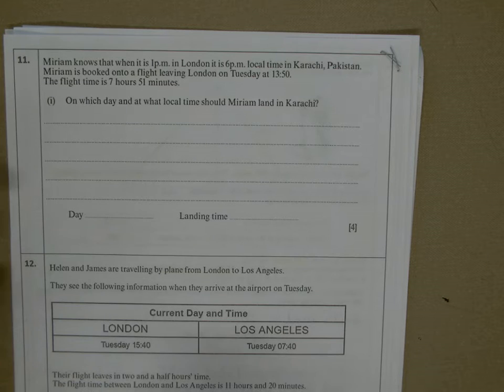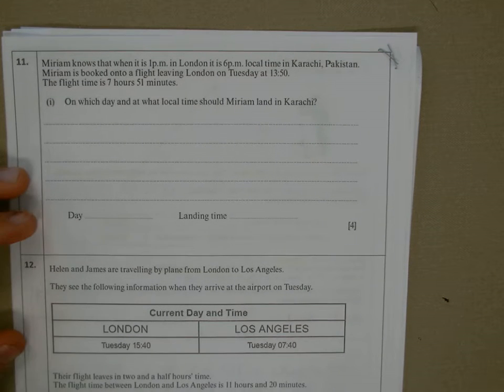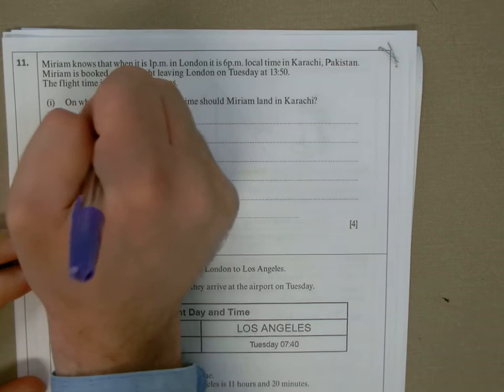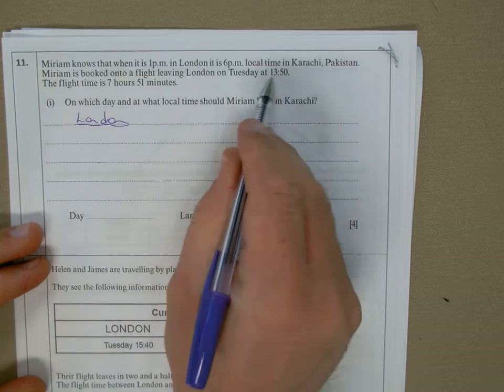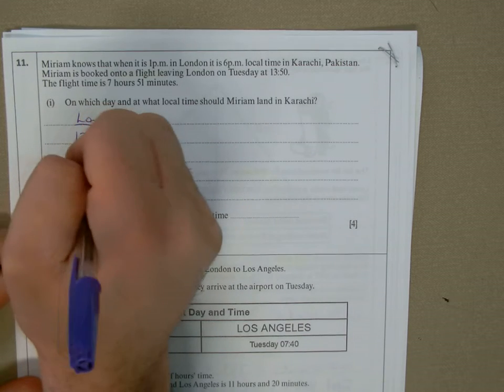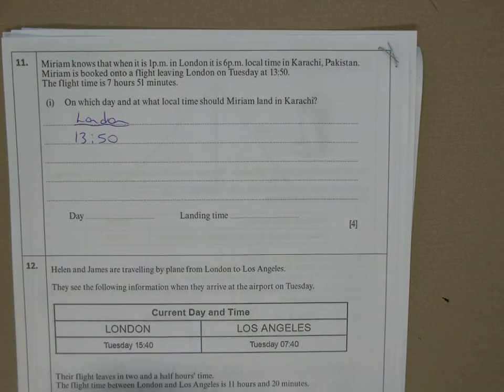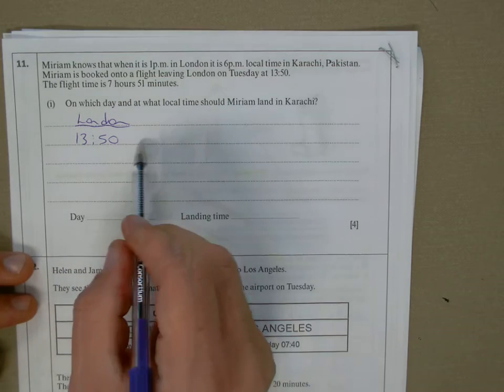Now, what I tend to focus on with these time zone questions is the time it is with respect to London, because they do start off with London, don't they? So it starts off with London there, 13:50, on a Tuesday. So we can just remember that. I don't need to write Tuesday down.